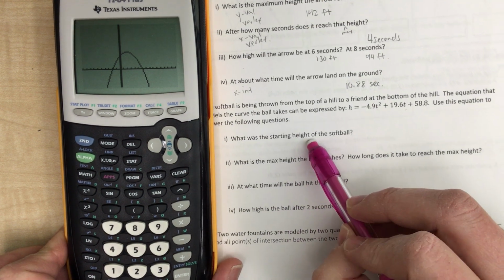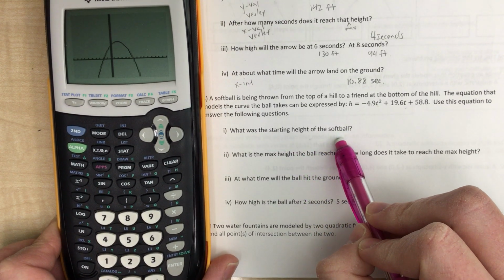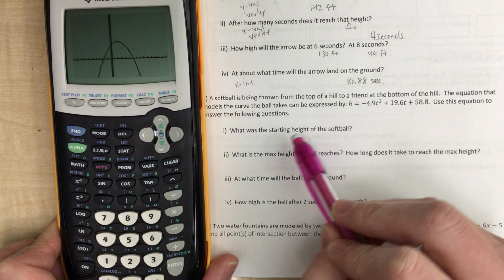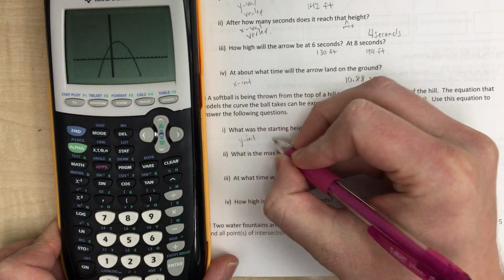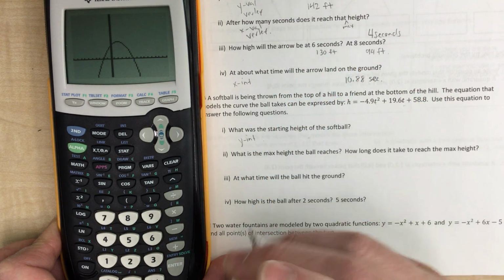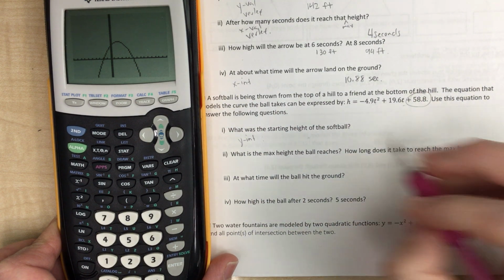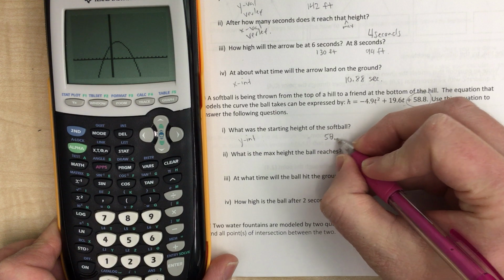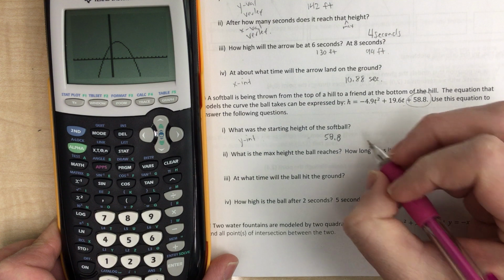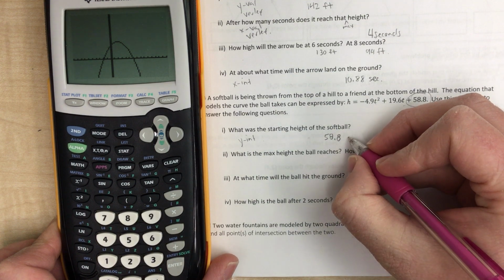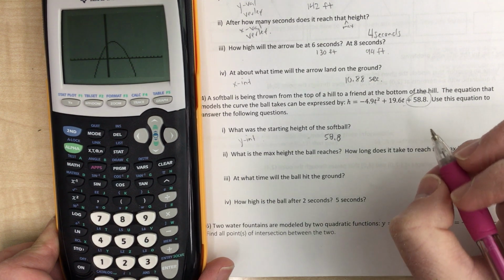Okay, and we're going to answer these questions. So what is the starting height of the softball? If it's like initial height or something like that, they're looking for your y-intercept. And since it's in standard form, this is our y-intercept, so we could just easily say it's 58.8. What are we doing? Feet? Time? No. Height. I don't know if it says feet or not. We're just going to assume that it's feet.